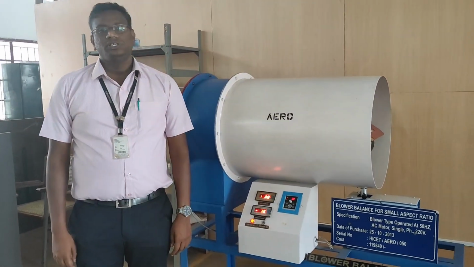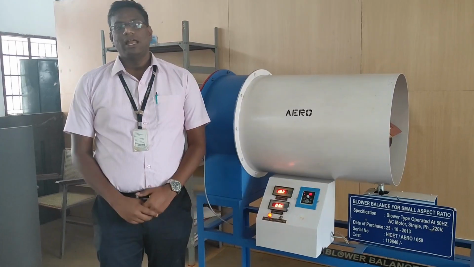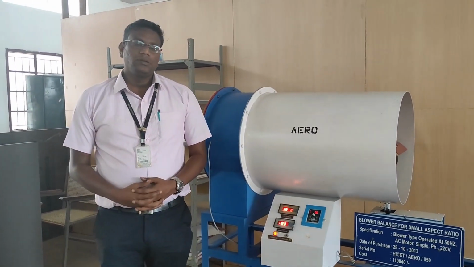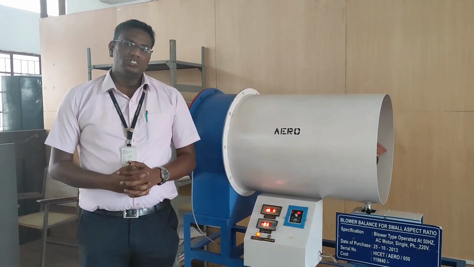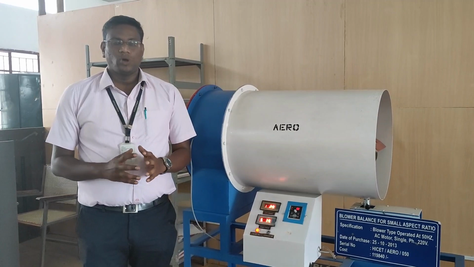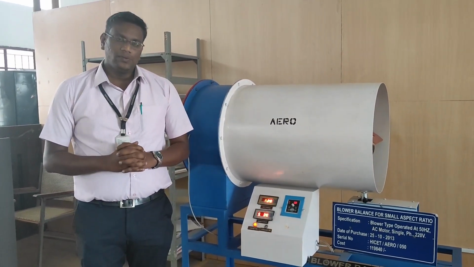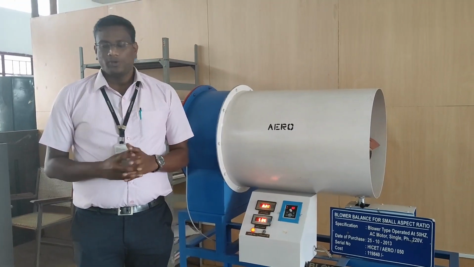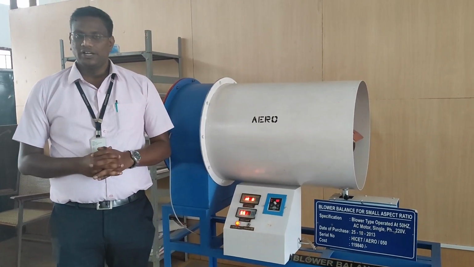So today we are going to see what a wind tunnel balance is. A wind tunnel balance is a very important parameter in the wind tunnel for any designer who is designing it, because once the wind tunnel balance is properly set, we will be able to get the proper forces on our airfoil. Likewise, we have the lift force, drag force, and side forces and all.